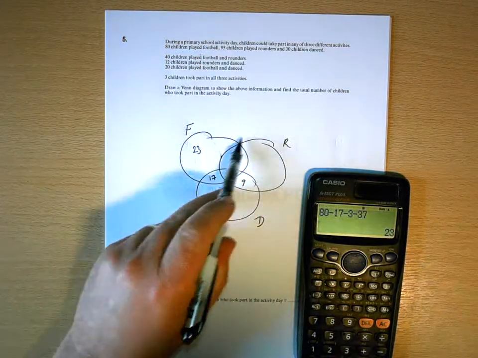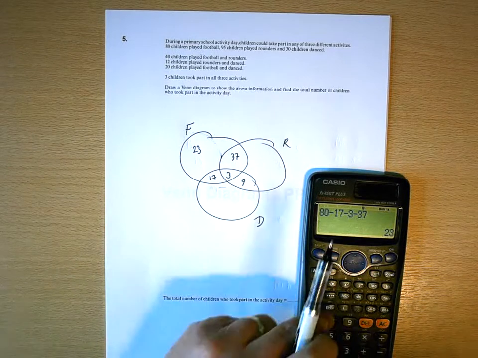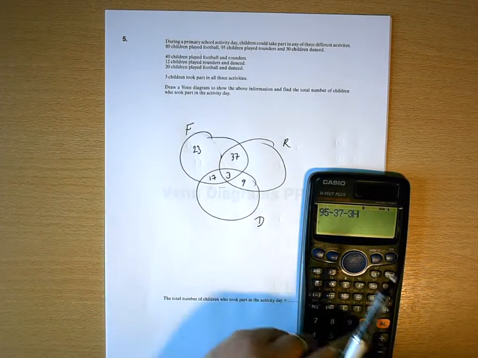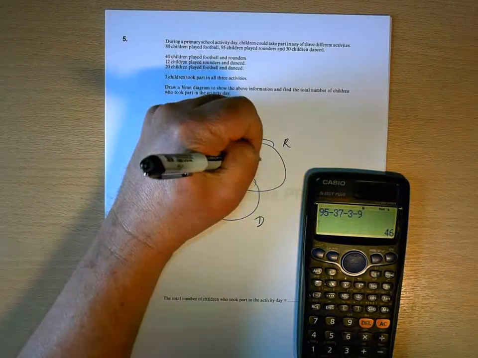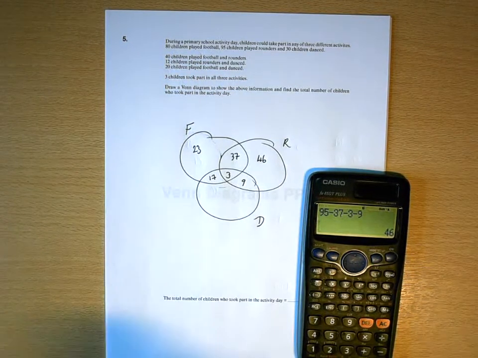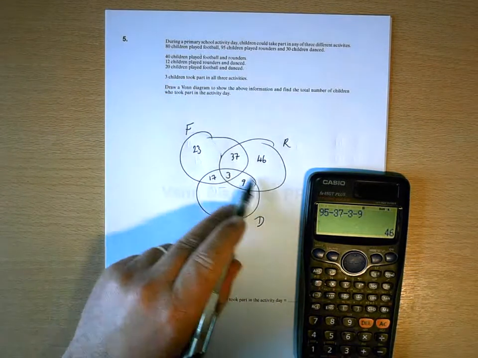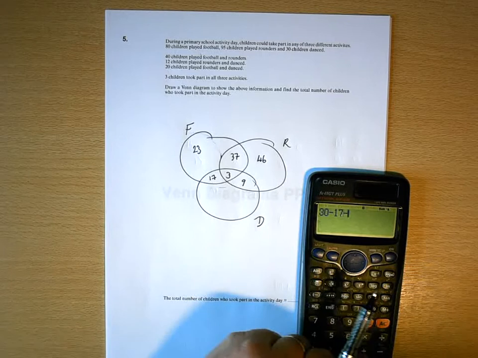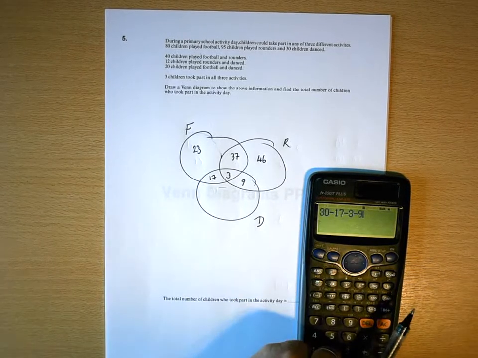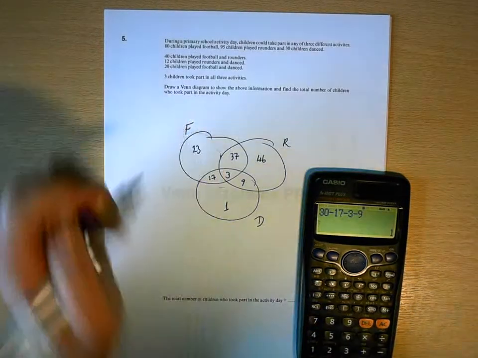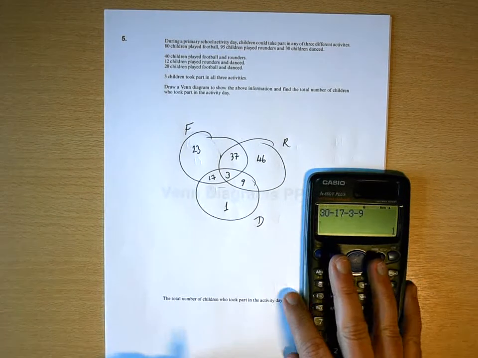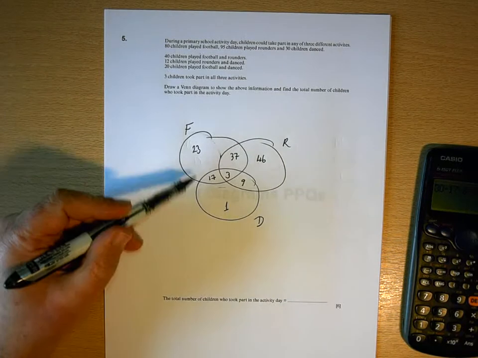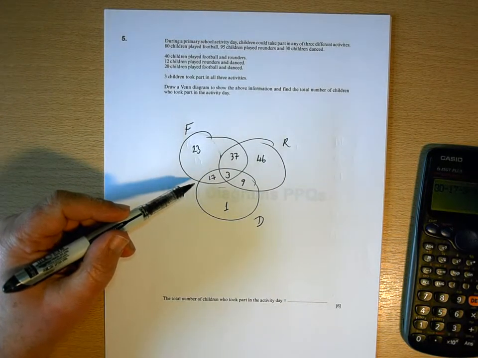95 played rounders, so that whole rounders circle has to add up to 95. That means that is 46. And danced, 30. The whole circle has to add up to 30. Take off what we already know. 1 child only danced.